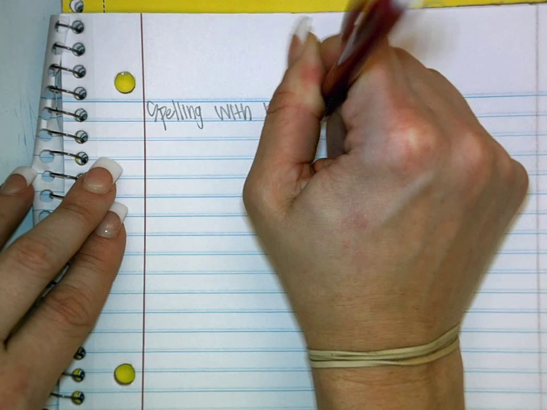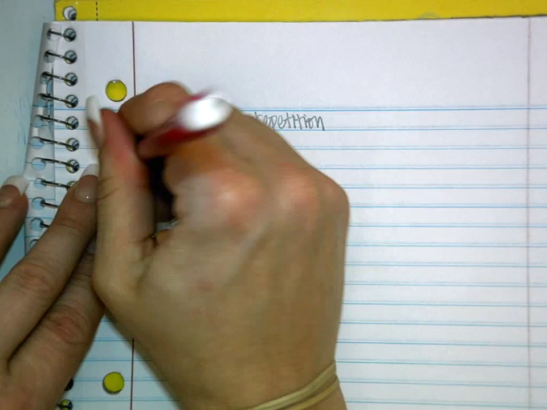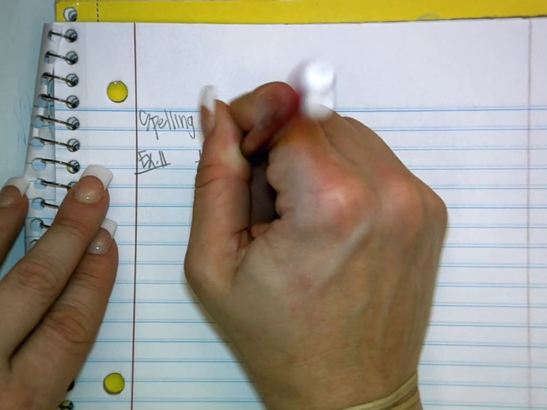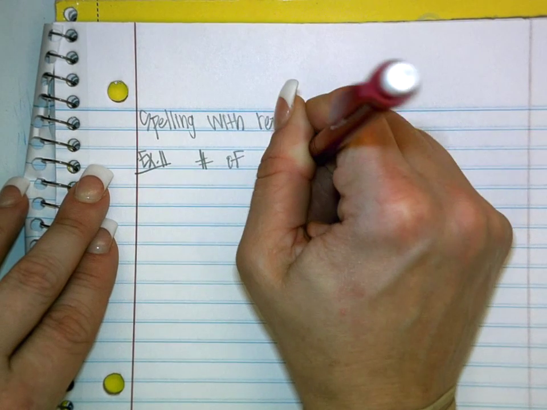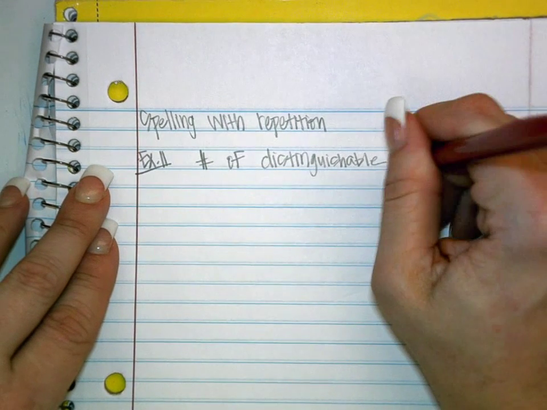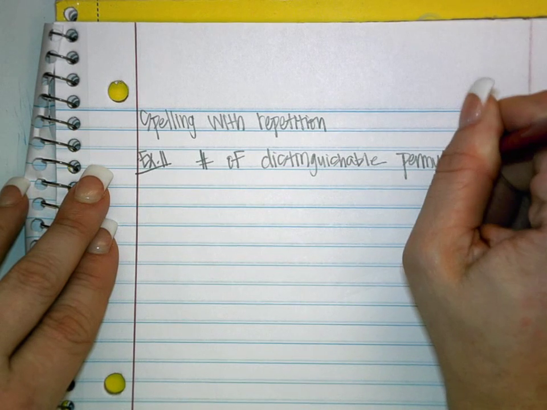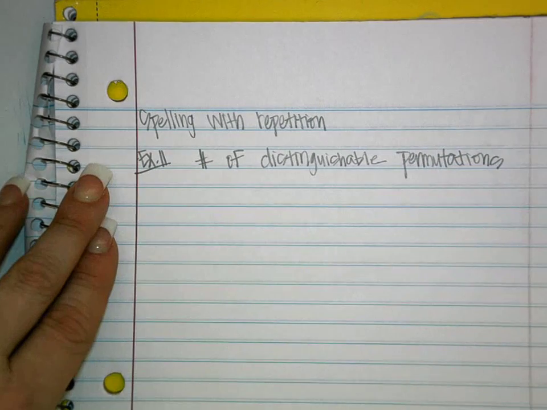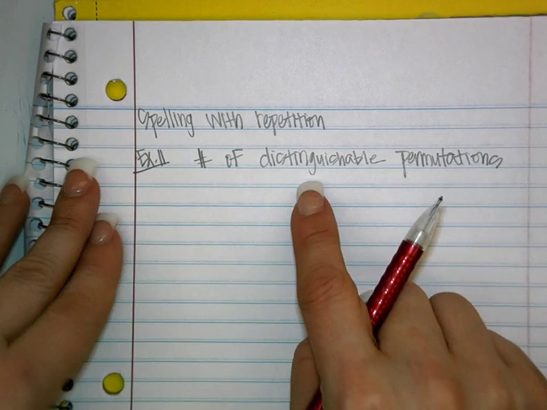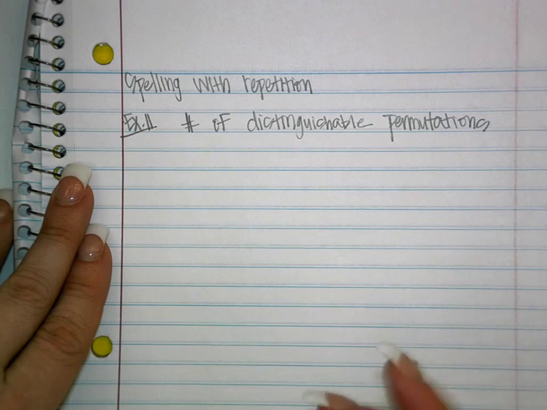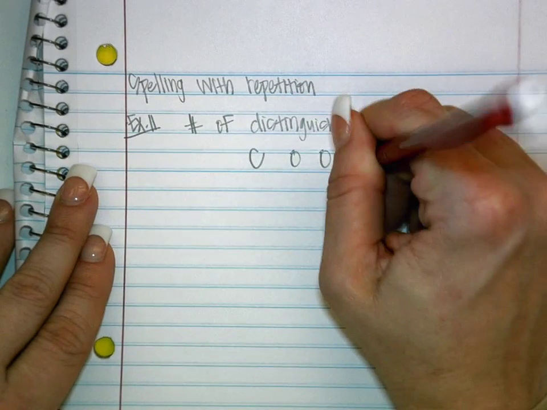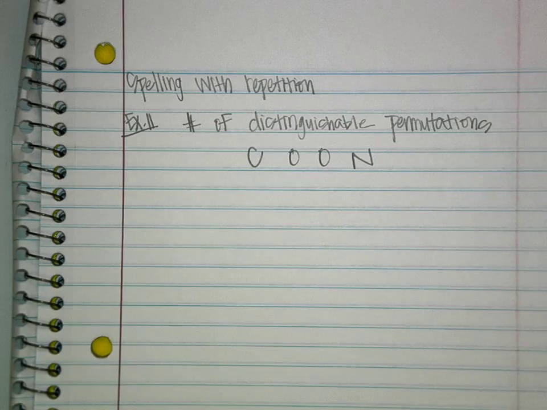Okay, spelling with repetition. So for example number 11, I want you to find the number of distinguishable permutations. So that basically just means different arrangements. Okay, permutations are arrangements. Distinguishable means different. So the total number of distinguishable permutations with the letters C, O, O, and N. How many different ways can you arrange the letters in my last name?